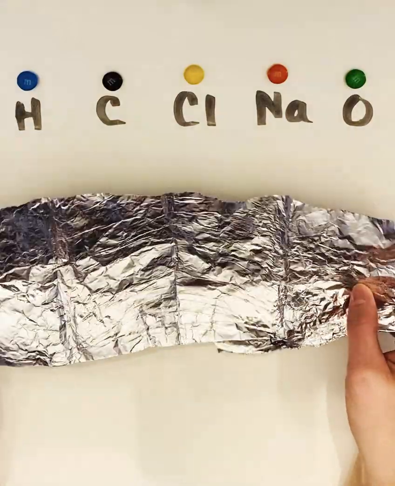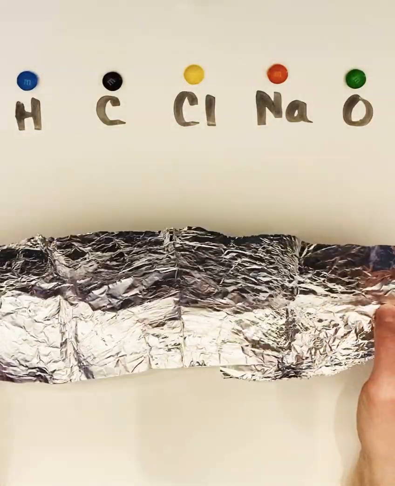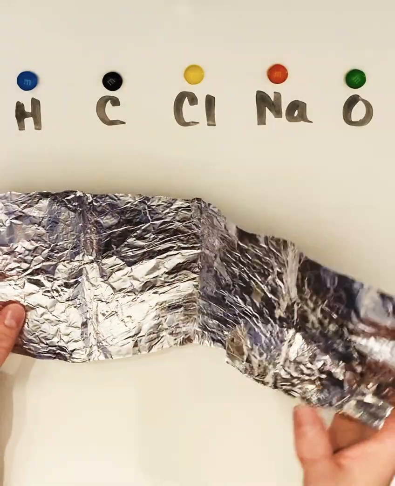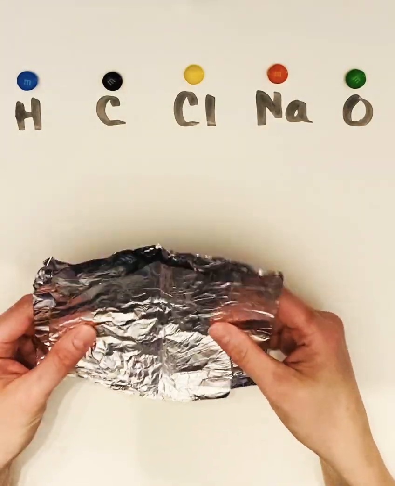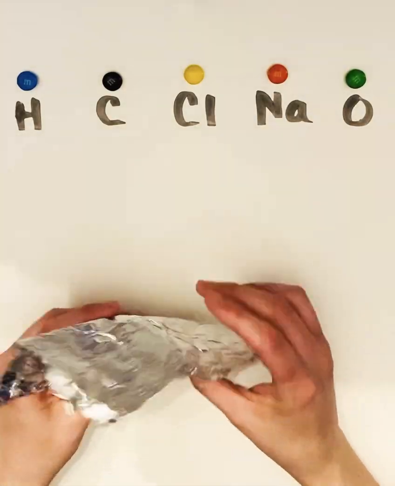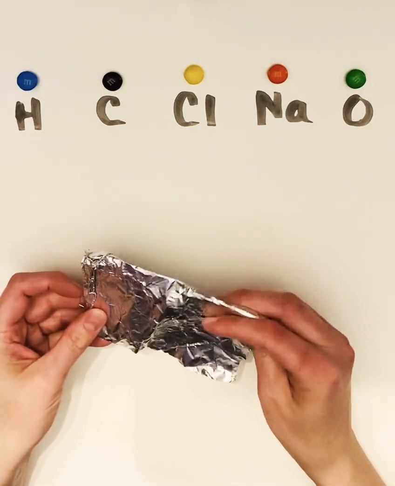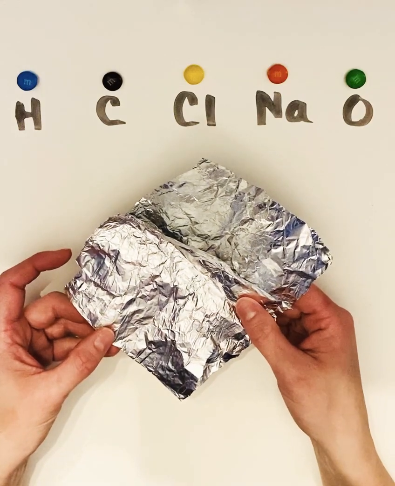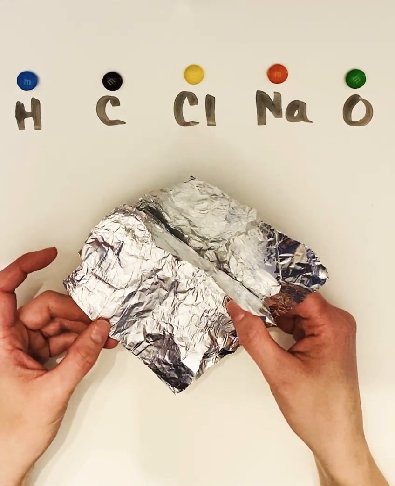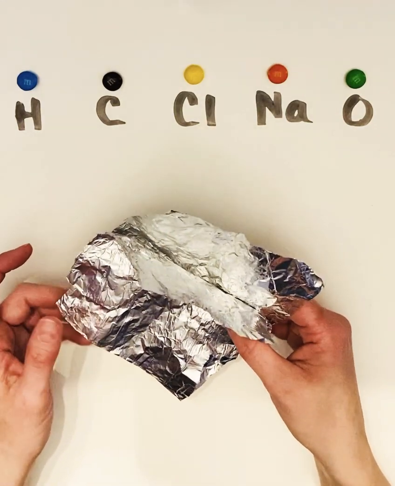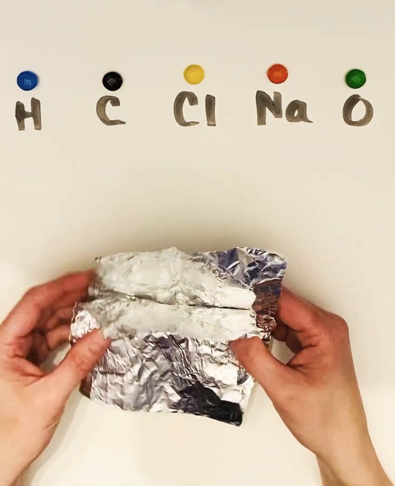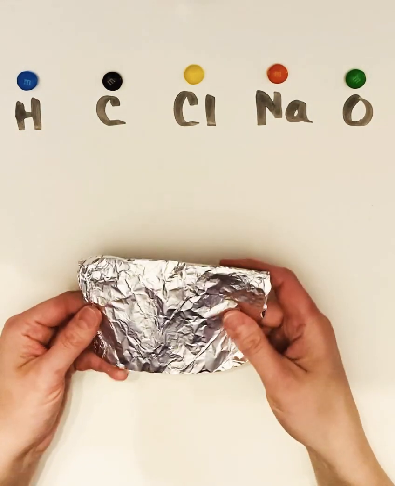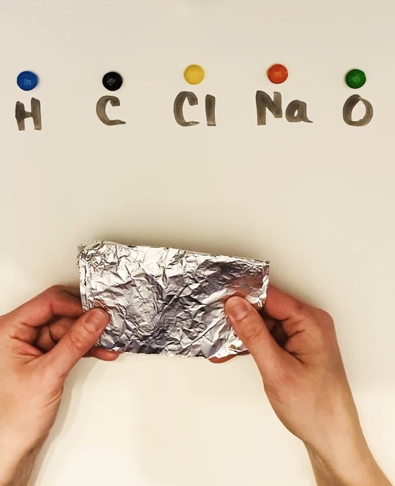So elements are defined by their physical and chemical properties. One of the properties of aluminum is the fact that it's shiny and it's malleable. I can bend it into different shapes. So it's different than other elements. For example, it's very different from hydrogen, which is actually a gas at room temperature. It's colorless, it's odorless, and it's flammable. So that's some of the properties that define hydrogen, make hydrogen different than this element, aluminum.